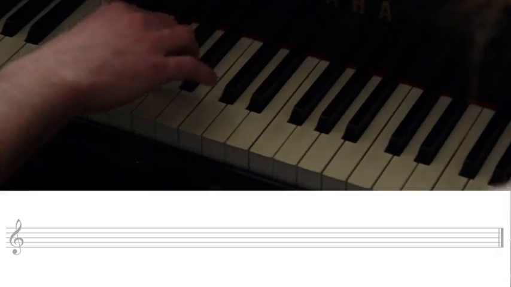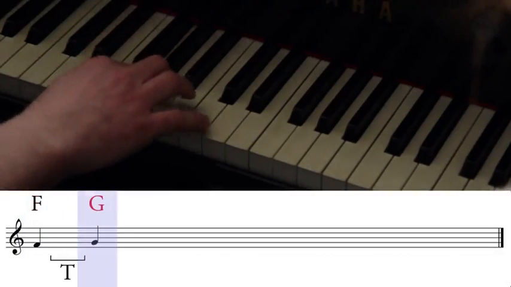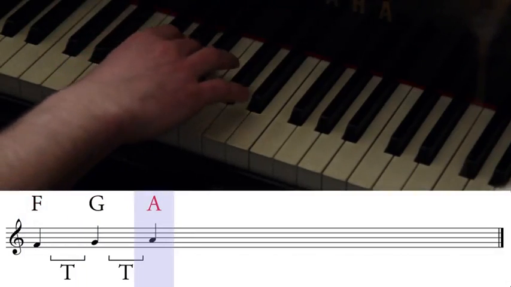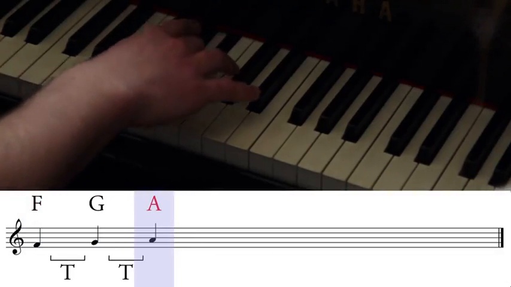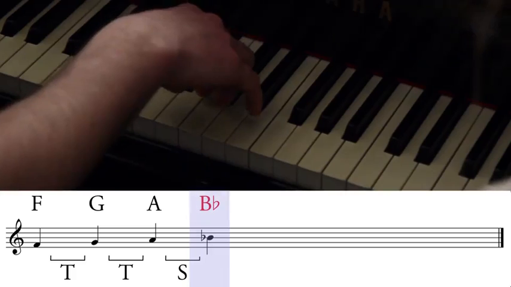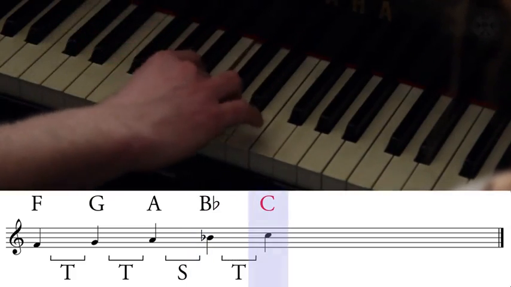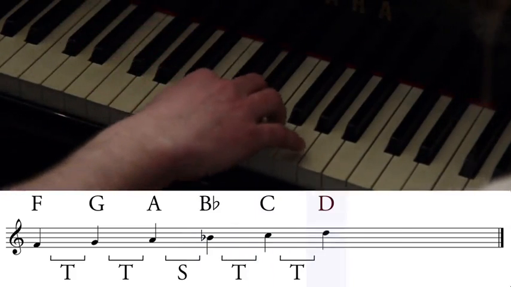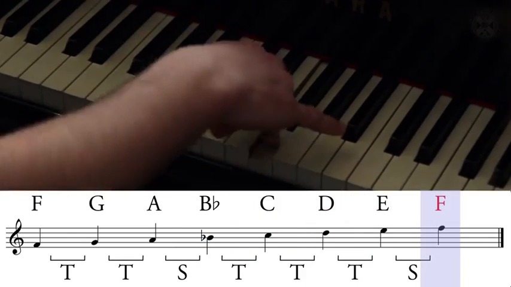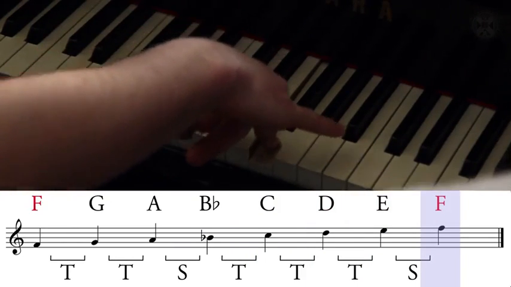So when we go up from F, we're going to go F to G, G to A, not to A sharp, because that's another type of A. We're going to go to B flat, which is a semitone above A, or a semitone below B. And then a tone on to C, up to D, E, and then another semitone to take us back to our tonic F.